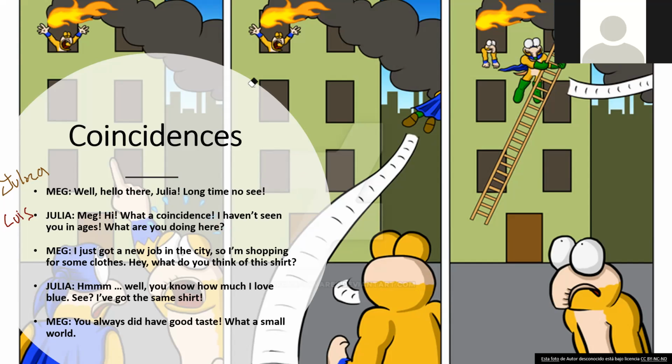Well, hey there, Julia. Long time no see. Meg, hi, what a coincidence. I haven't seen you in ages. What are you doing here? I just got a new job in the city. So I am shopping for some clothes. Hey, what do you think of this shirt? Well, you know how much I love blue. See, I've got the same shirt. You always did have good taste.